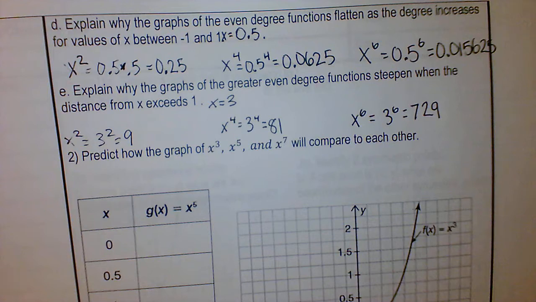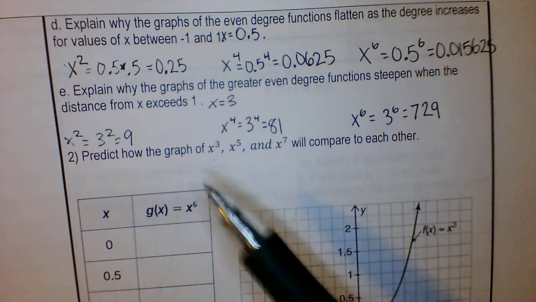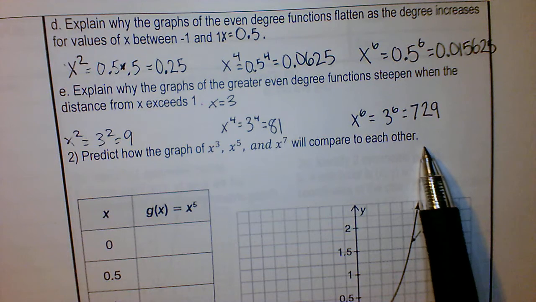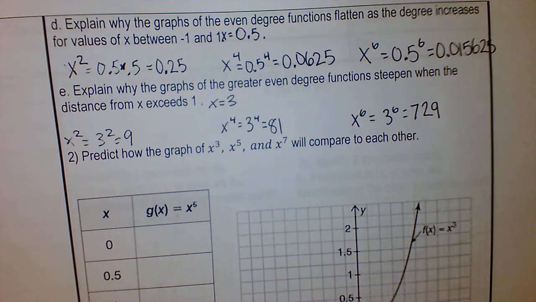So let's go ahead and take a look at our odd functions. Question 2, predict how the graphs of x to the 3rd, x to the 5th, and x to the 7th will compare to each other. So again, look for some similarities and differences. Go ahead and pause the video and make your prediction first.